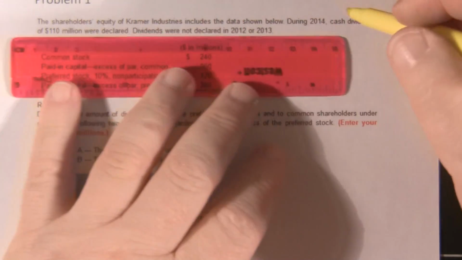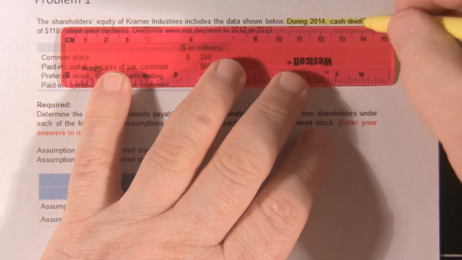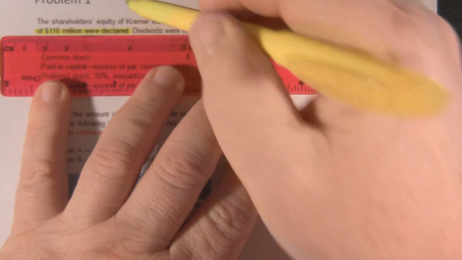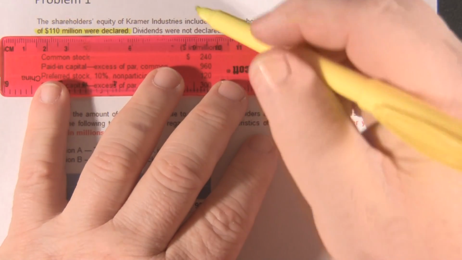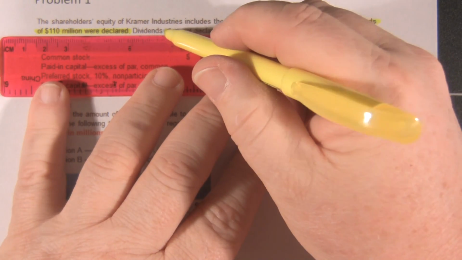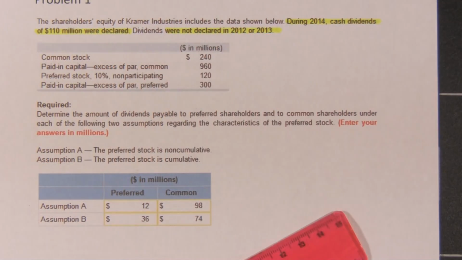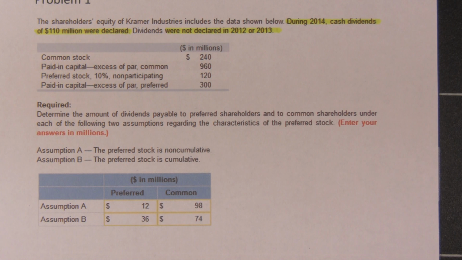Well, in this year, 2014, 110 million of dividends were declared. So that's what we're going to be giving away. We're also told that dividends were not declared in 2012 or 13. That doesn't mean anything to the common shareholders with regard to their dividend. Well, it does. It just says that they might get less. It means quite a bit to the preferred shareholders.